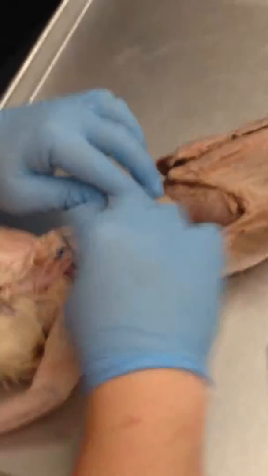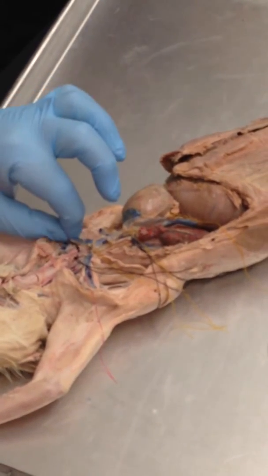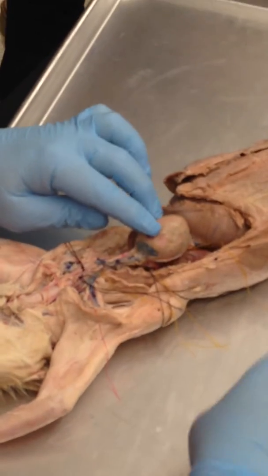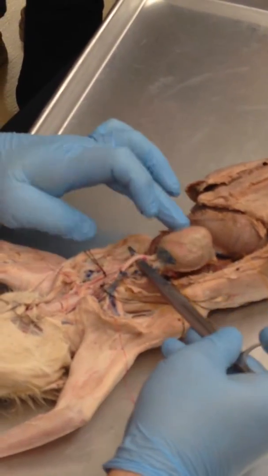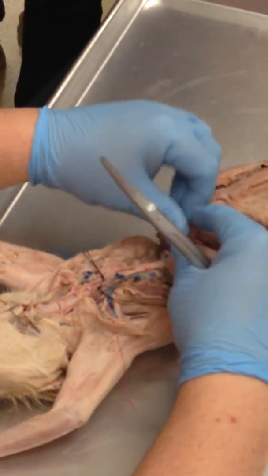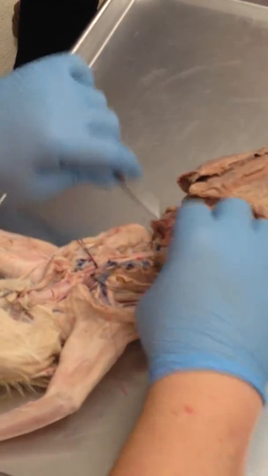Now, as far as vessels, the left brachiocephalic vein is this one right here. It usually stretches across the chest. I've got it cut and removed so you can see the arch vessels. The brachiocephalic trunk is the first arch vessel. The arch of the aorta you really don't even see much except for kind of where I am, but it turns and immediately goes back down.